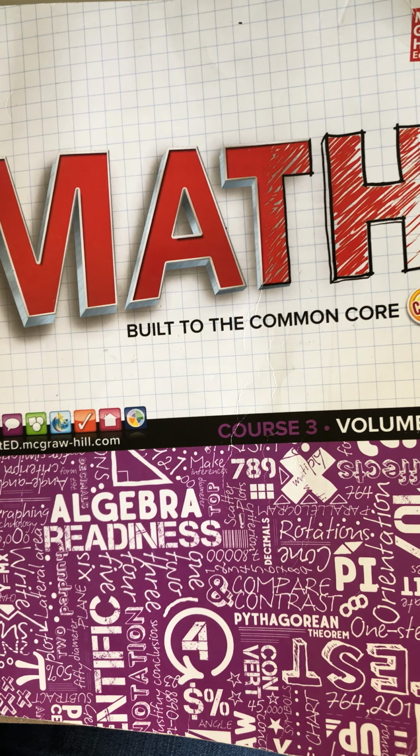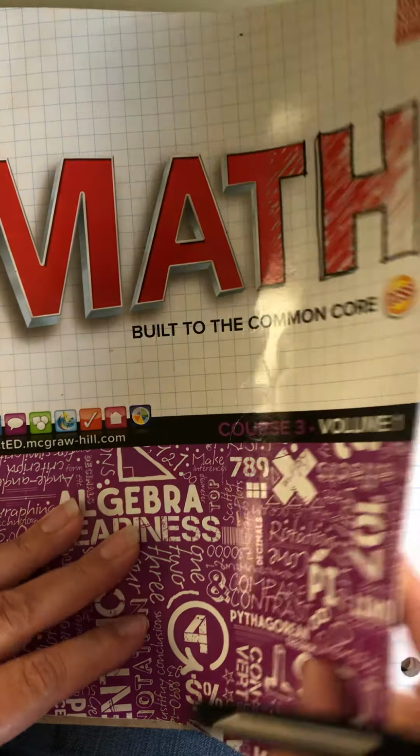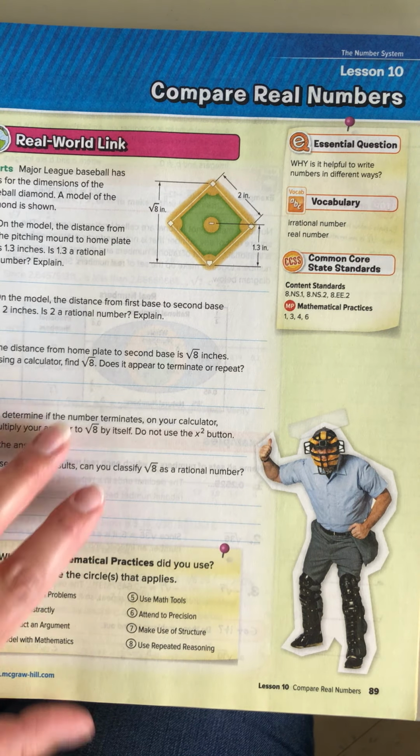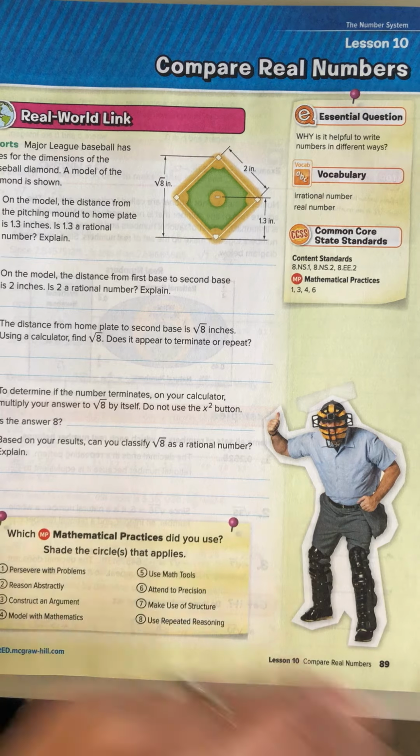Okay, today we're going to be doing lesson 10 of chapter 1 in the Glencoe Course 3 series, comparing and ordering real numbers. It starts on page 89. You have 2 vocab terms.